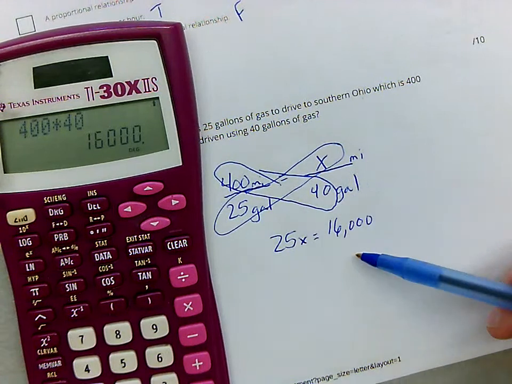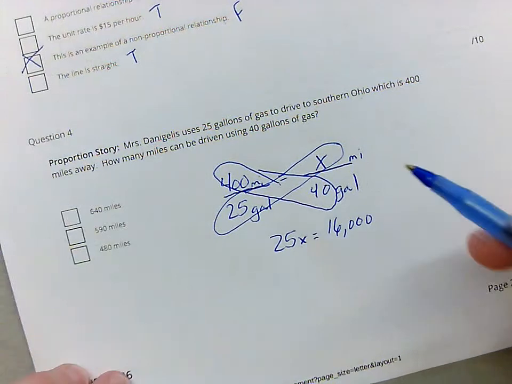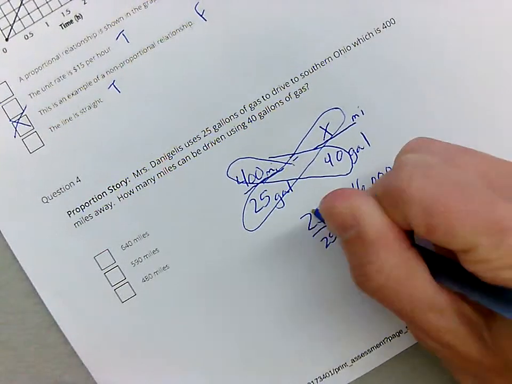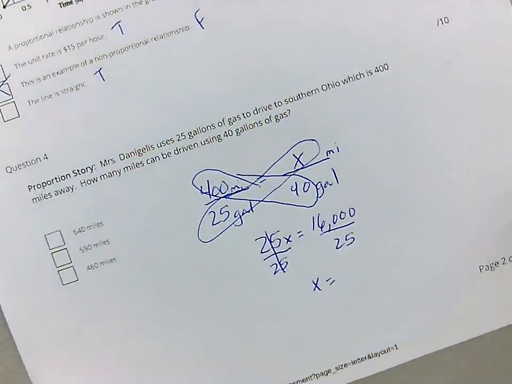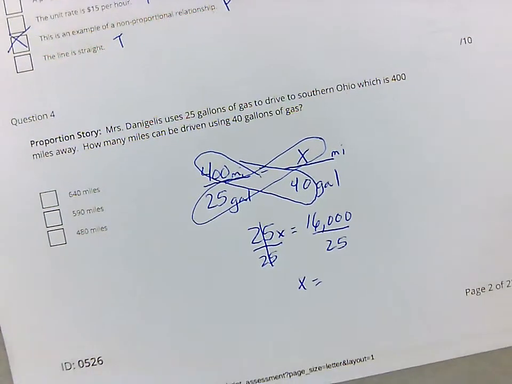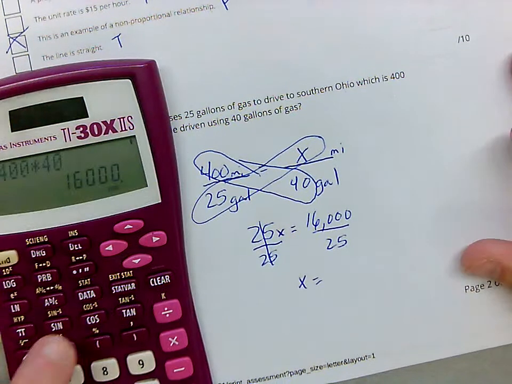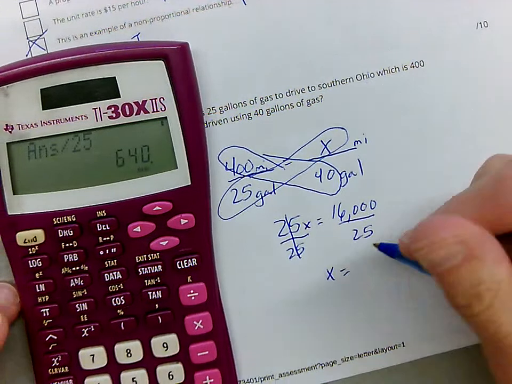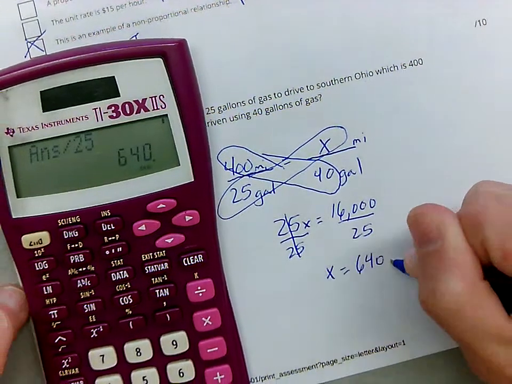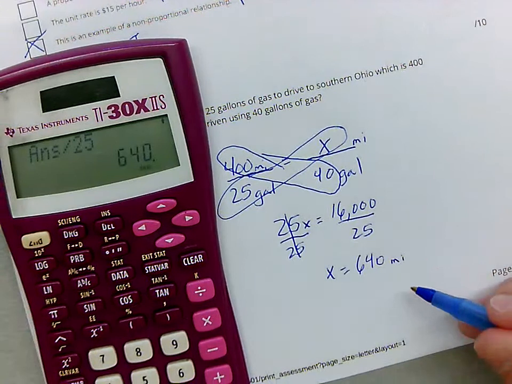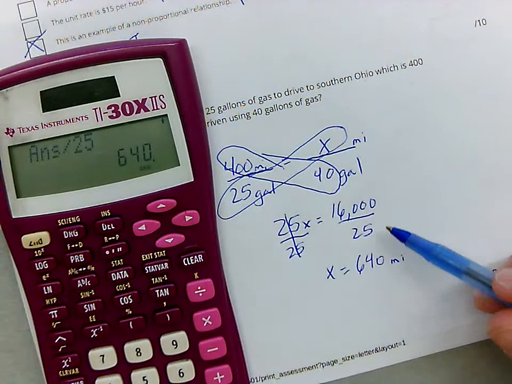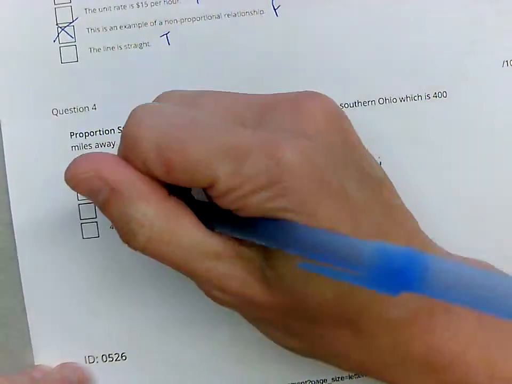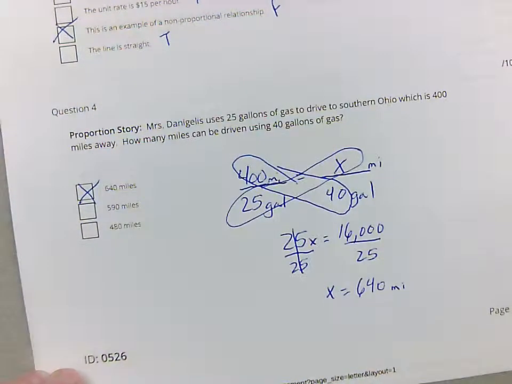Now remember, we're not done. We have to solve. We need x by itself. This is a one step. So we got to divide by 25. X equals. And go ahead and divide that last step out. So 16,000 divided by 25. And you'll see that Mrs. D'Angelis can go 640 miles on 40 gallons of gas. And so there's your final answer, 640.